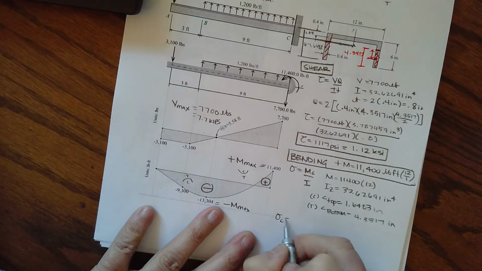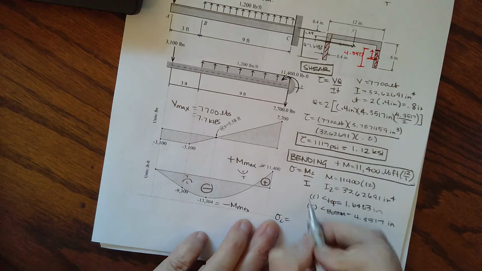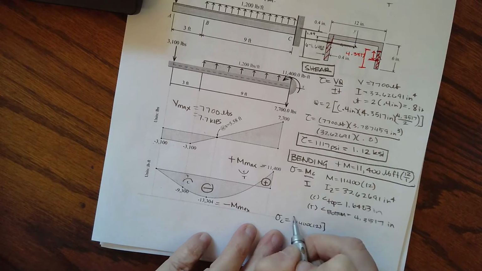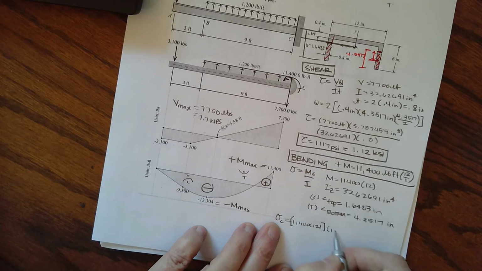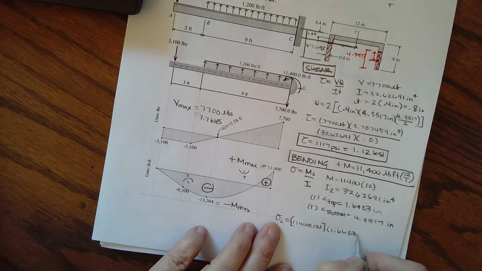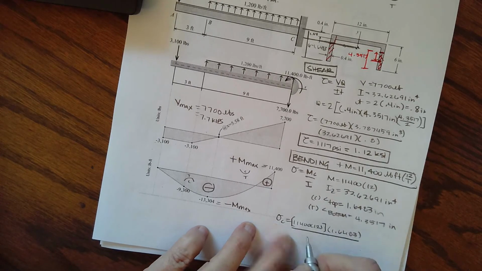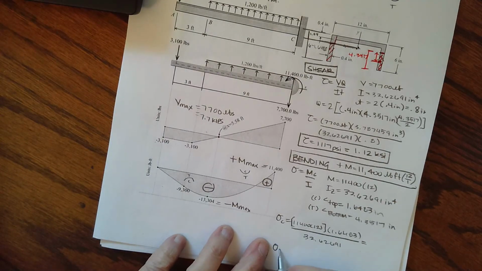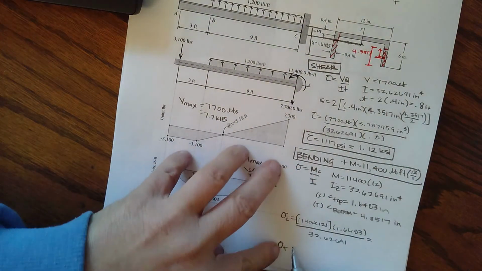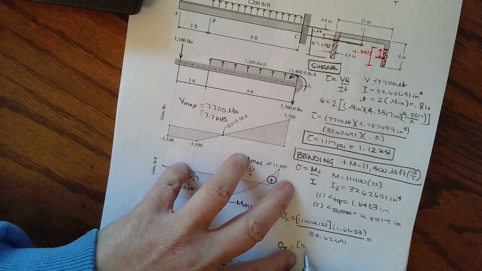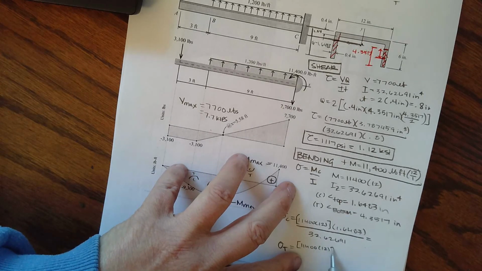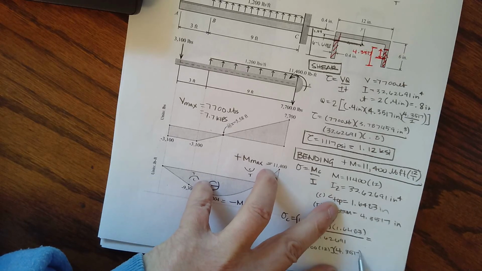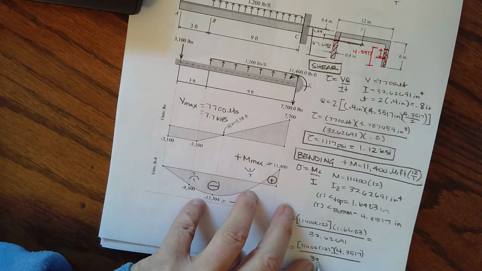So my stress for compression is 11,400 times 12. That's my moment. I'm going to the top, 1.6483 inches up, divided by moment of inertia, 32.62691. As I'm going to the tension, that's going to go down. It's the same moment times 12. I'm going down this time, 4.3517, same moment of inertia.